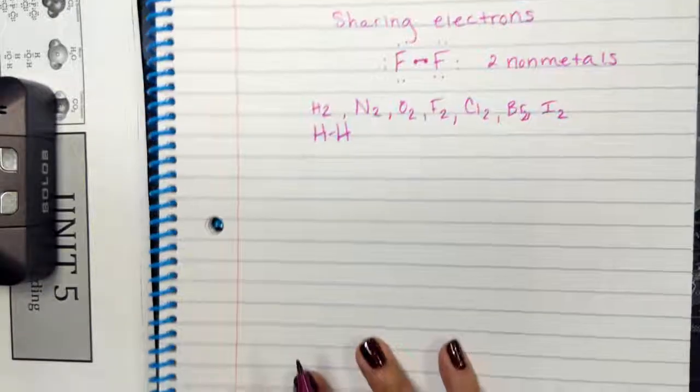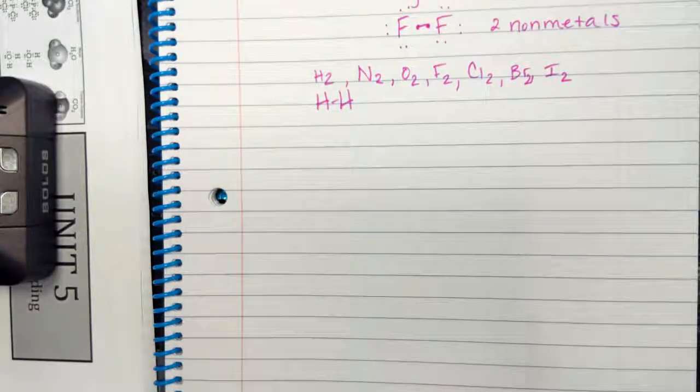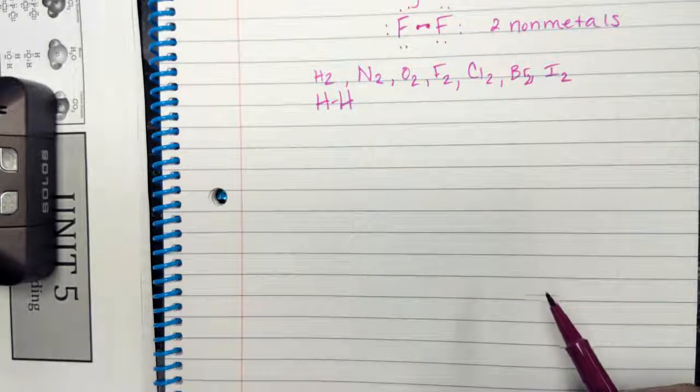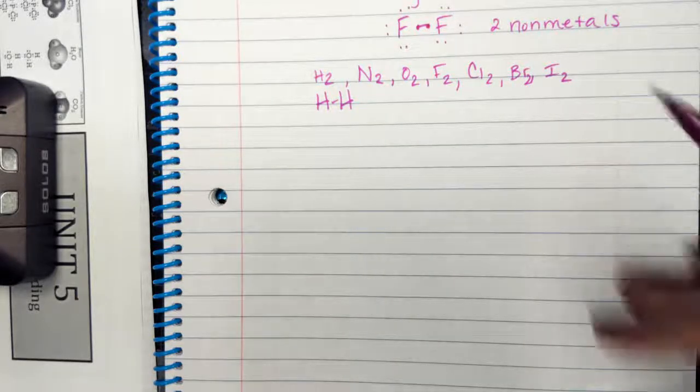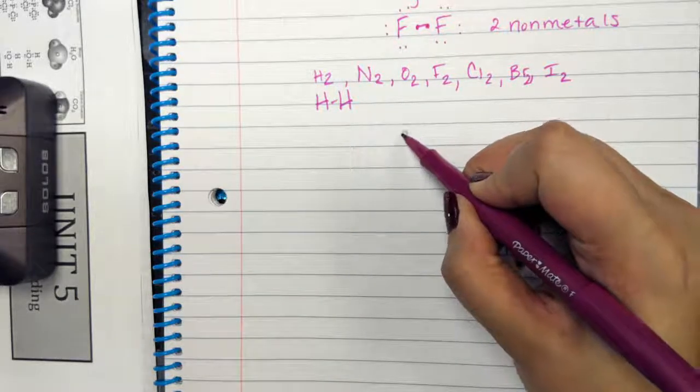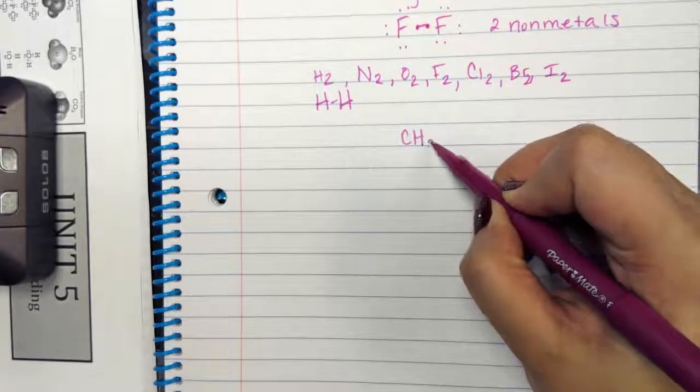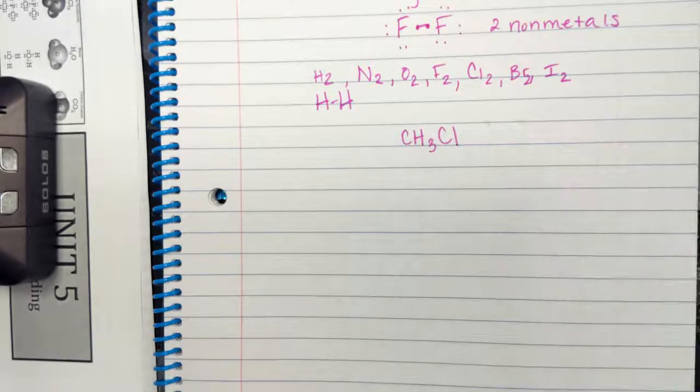Let's go ahead and dive into our Lewis structures. I gave you steps yesterday in your notes that you can look back to. Basically, you will be given a molecule that you are going to draw the Lewis dot structure for. Yesterday in your notes, we looked at CH3Cl as your example.